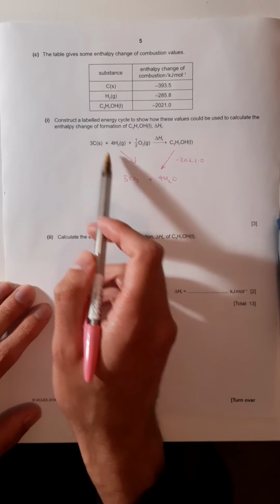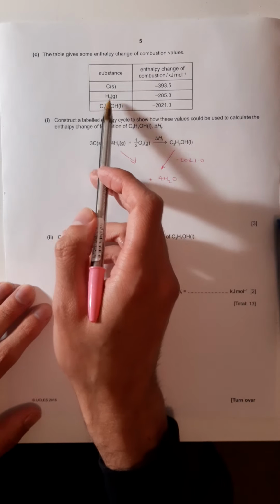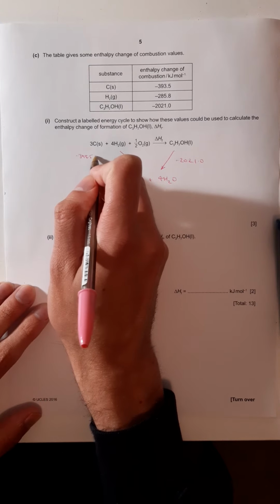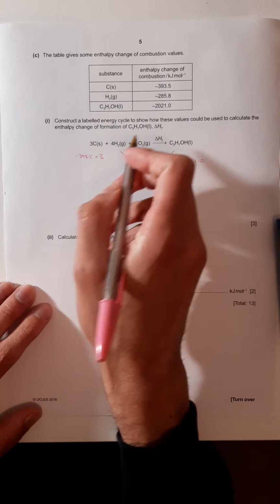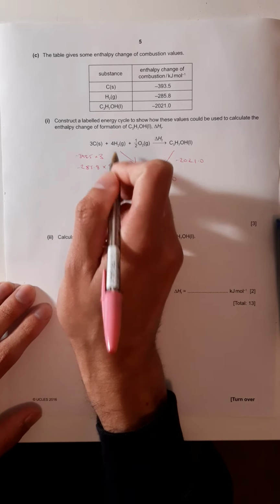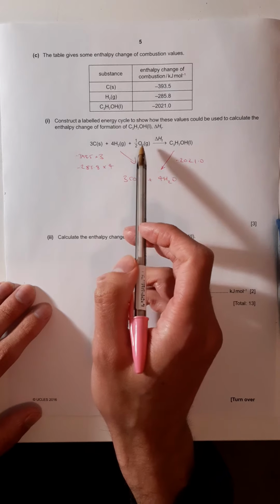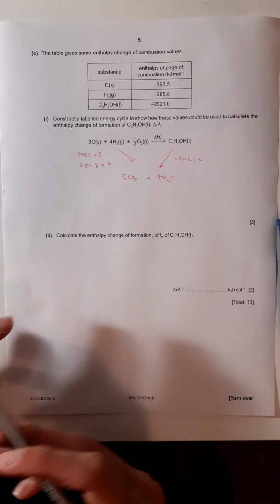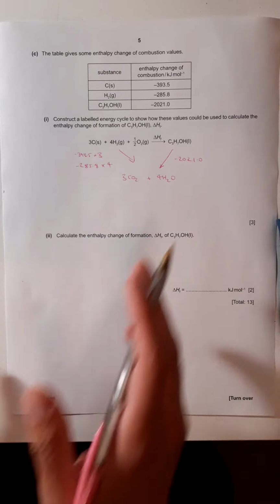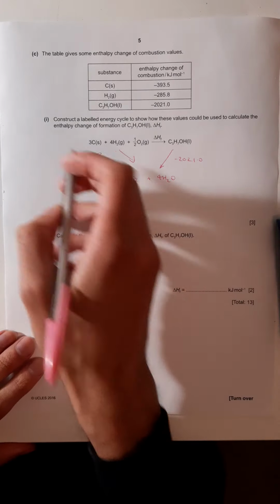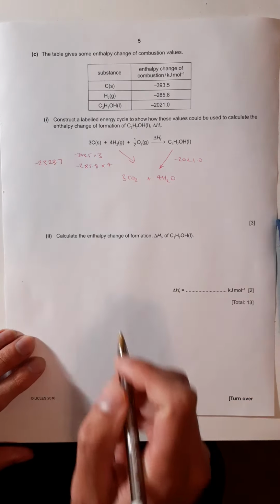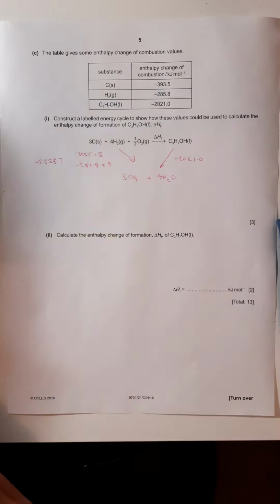For the carbon and the hydrogen and the oxygen here, we see carbon and hydrogen, we've got minus 393.5 for each carbon, we've got 3 of them, and minus 285.8 times 4 for the hydrogen. And the oxygen, if we react oxygen with oxygen, nothing happens. So there's nothing for the oxygen here. And that's our labelled cycle at this point. We could work out what all this is added up is, and that'll be minus 2,323.7. We've got it all set and labelled there.